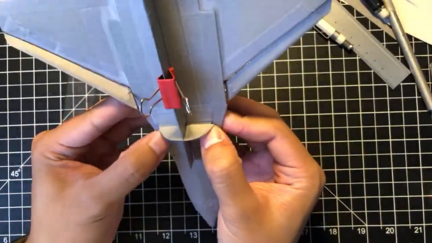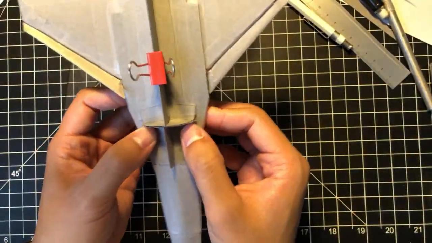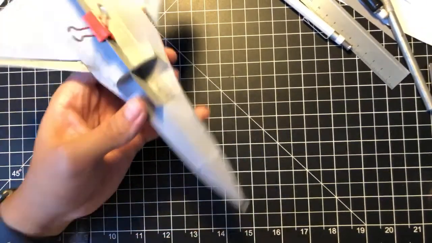Better fit. So we're gonna need a little bit here.